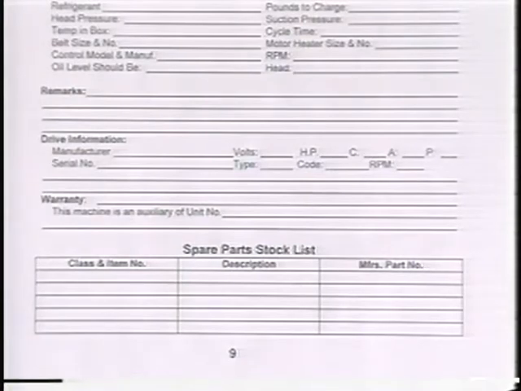And then also at the bottom portion of this document, we have the spare parts listing. And of course, this exhibit only shows the capability of listing 5 spare parts. If additional spare parts are required, that would be on a second page.